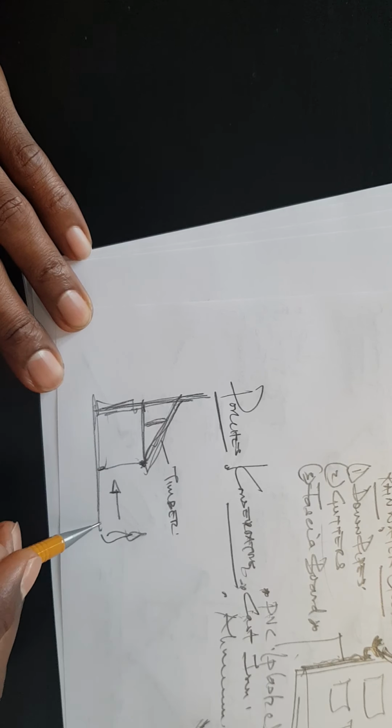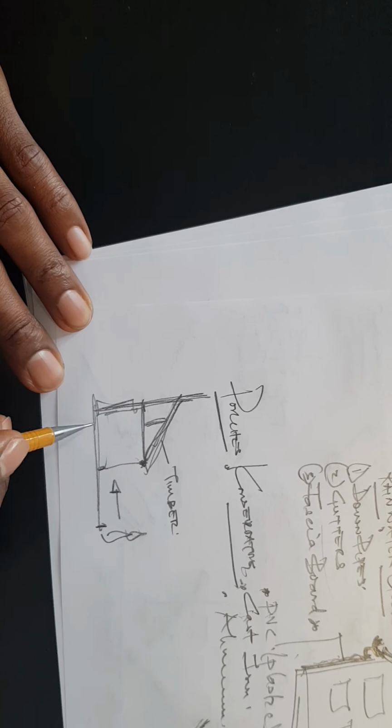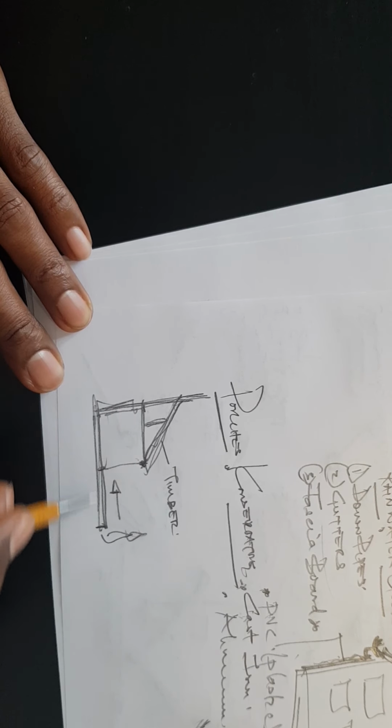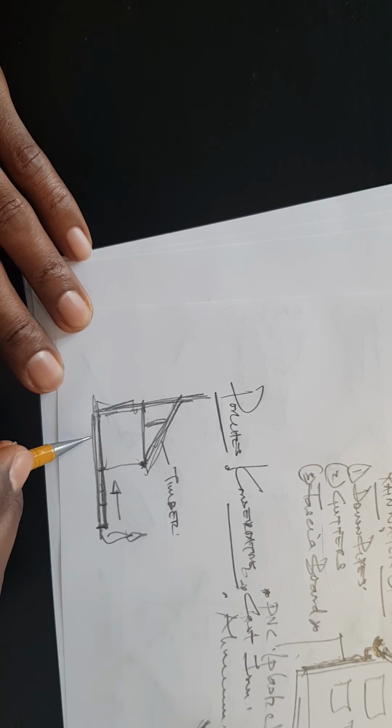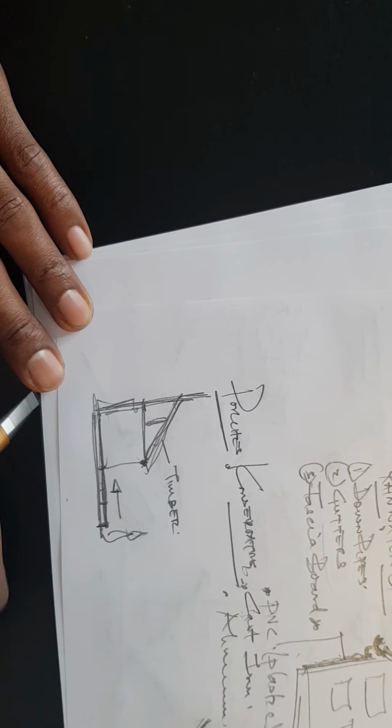In addition to that, you might find from the entrance of the building, you want to look at the floor and the landscape. Is it well tiled? The quality of the tiling. In addition, you want to see whether there's a front garden and how well it's maintained.